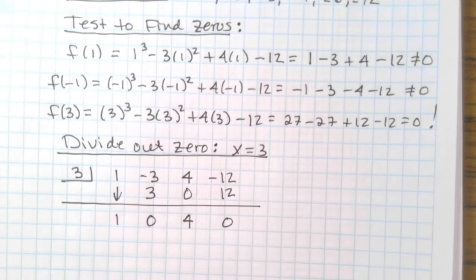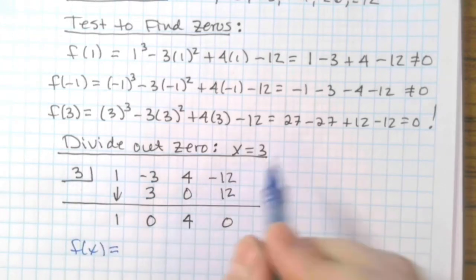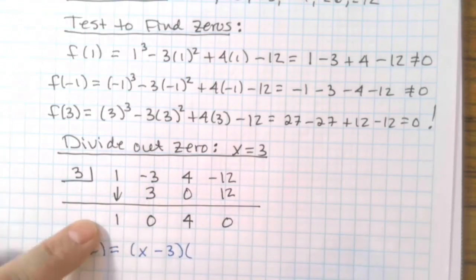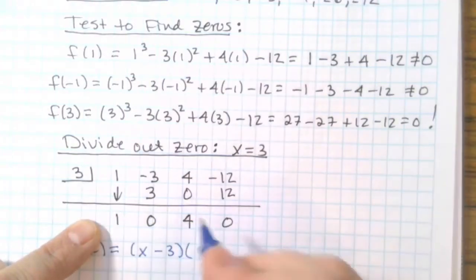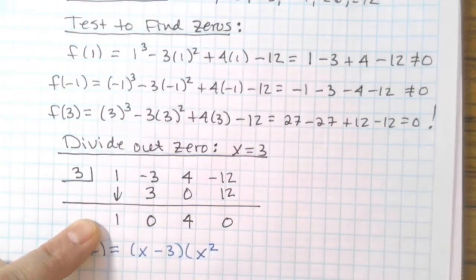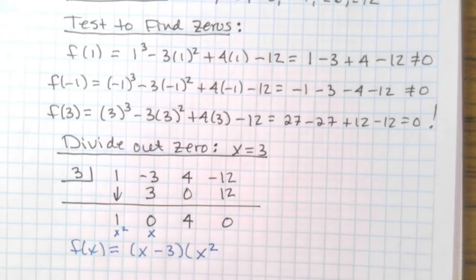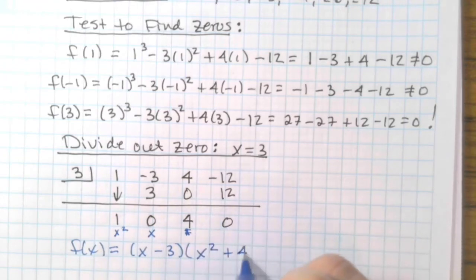So at this point, what I have is f of x equals, I divided out a 3, so there's a factor x minus 3. And what I'm left with is, we started with a cube, we divided an x out, so this is your x squared. There is no x term, and 4 is your number term, so x squared plus 4.